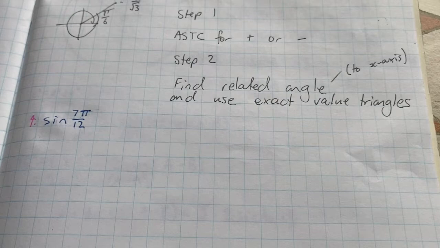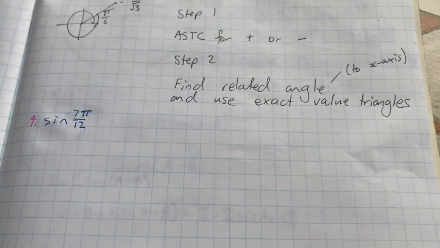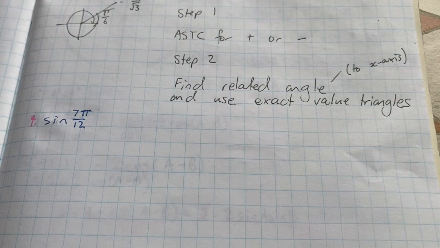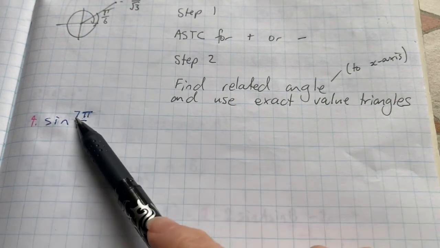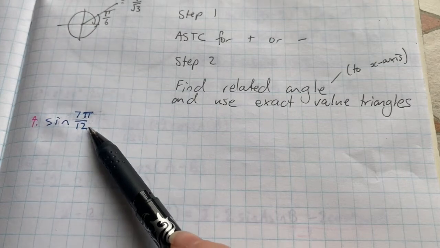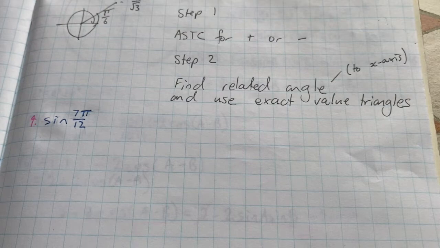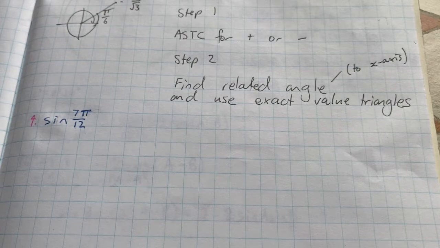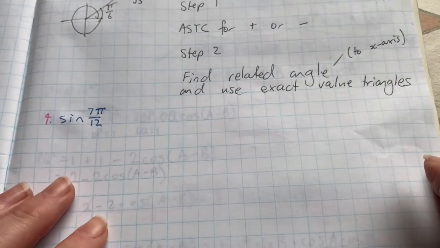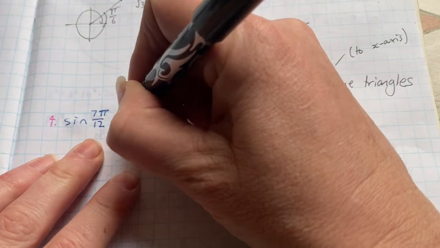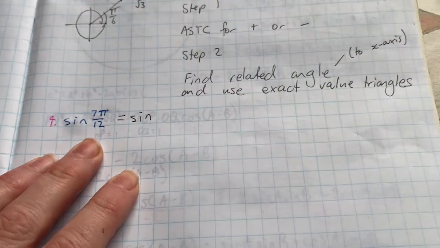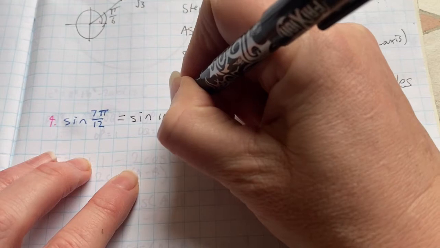Now in this last example, we're asked to find the exact value of sine 7 pi on 12. Now this is actually a little bit of a tricky one because we need to work out how to split up this 7 on 12. Doing 12 on 12 minus 5 on 12 actually doesn't really help that much because 5 on 12 is not one that we know very well as well. So generally I would much prefer you working in radians all the time, but this is one exception where I would actually suggest converting to degrees, and so that's equal to sine of 105 degrees.